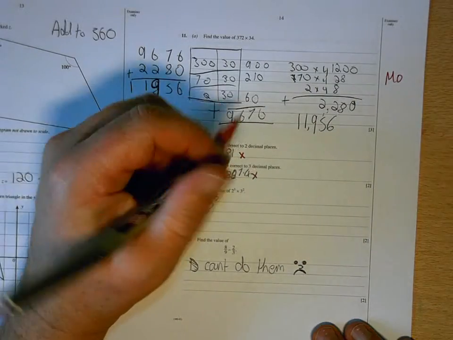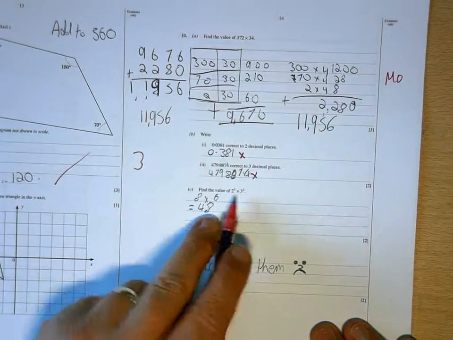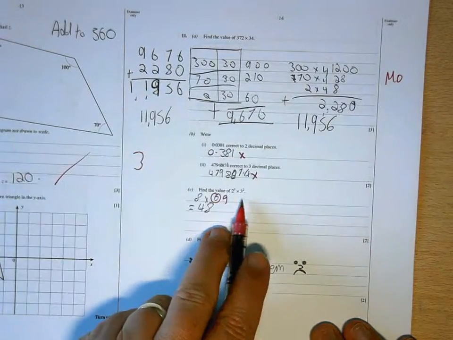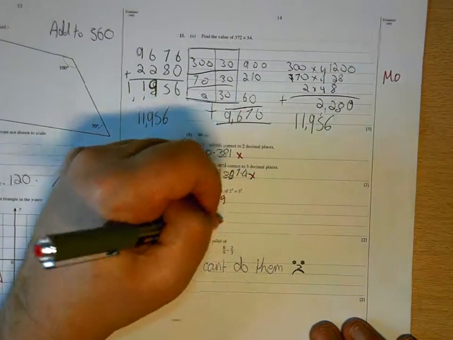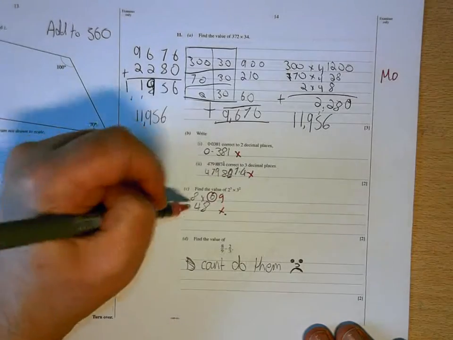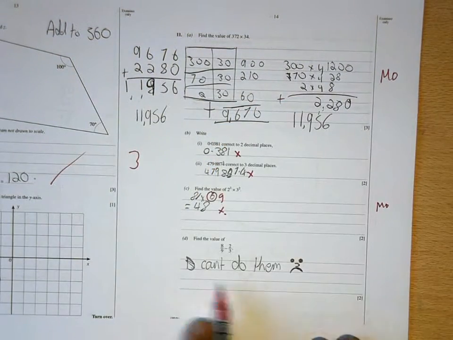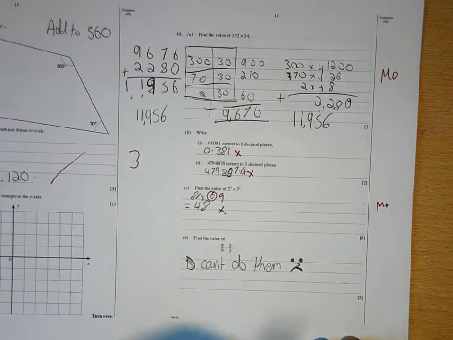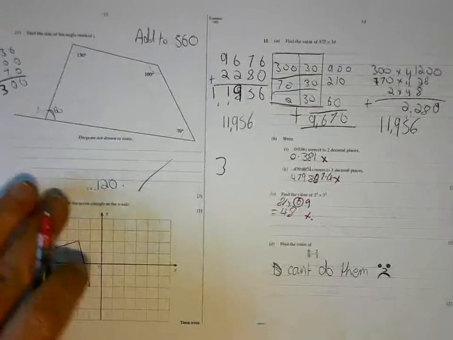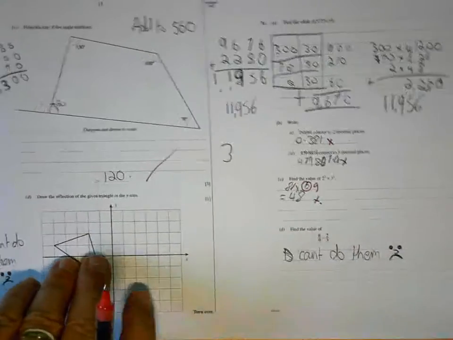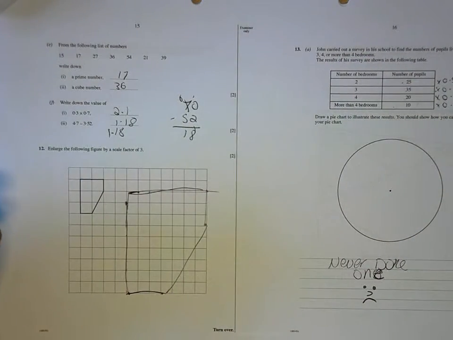8 times 6 is right. No, it's not, sorry. It's not 6, it's 9. 3 times 3 is 9. So that's why that's wrong. But the 8 is correct. But again, you've made too many mistakes. These, I'll go through that in class. So there's only 3 marks on that page.